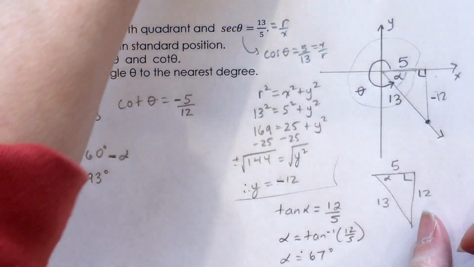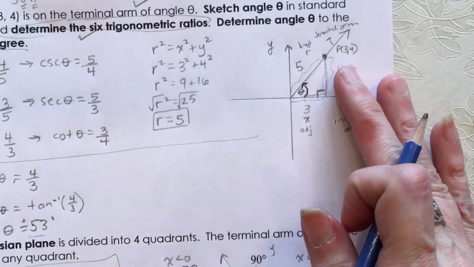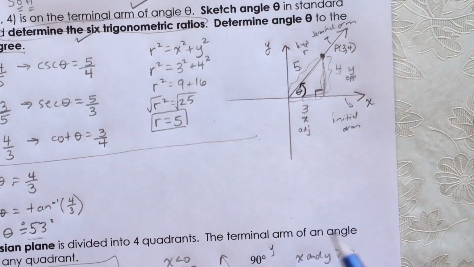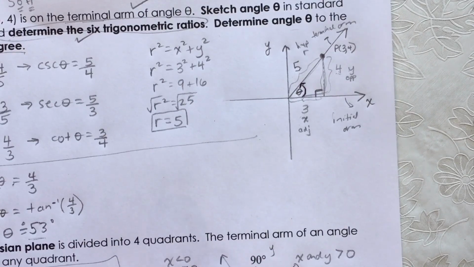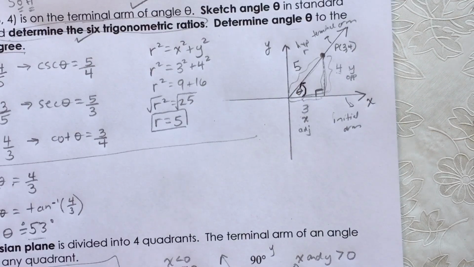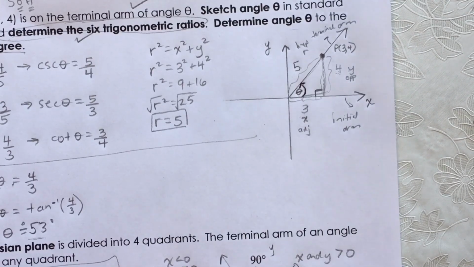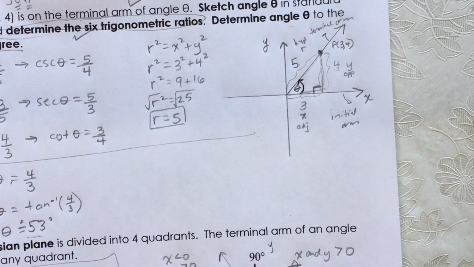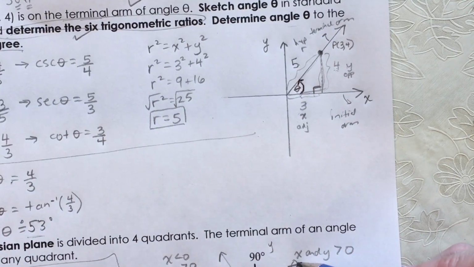So if we just go back here for a second to the page before, in quadrant 1, we can just find theta straightforward. In quadrant 2, theta is always going to be 180 minus alpha. In quadrant 3, theta is always going to be 180 plus alpha. And in quadrant 4, theta is always going to be 360 minus alpha. So those are our relationships. Theta, you just get it directly in quadrant 1.